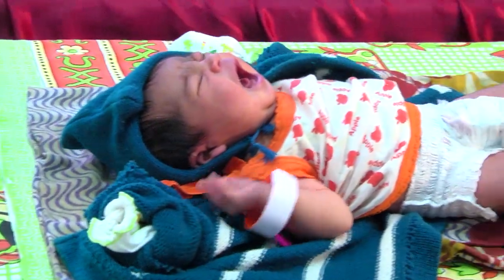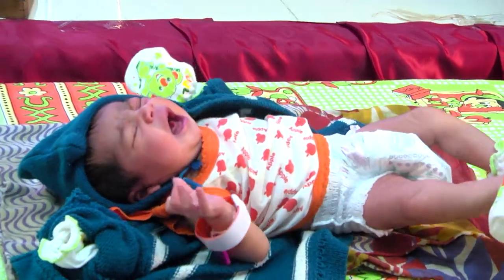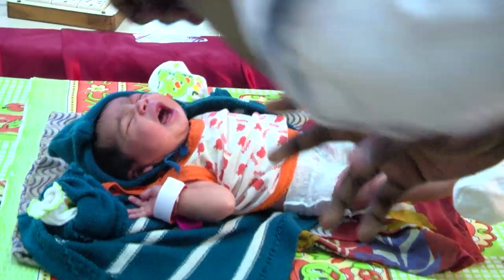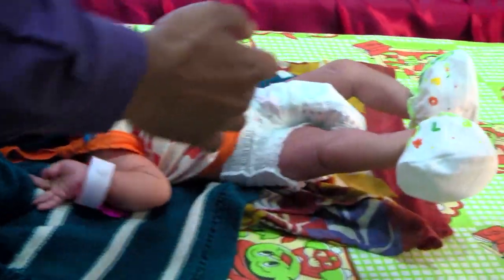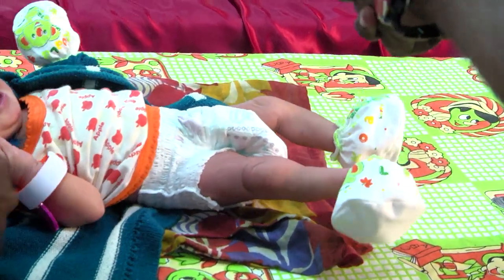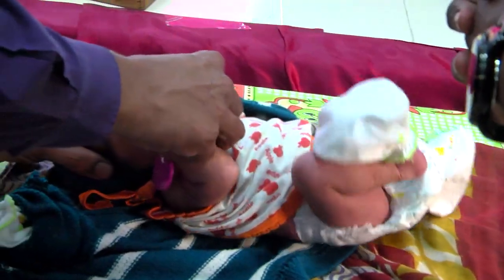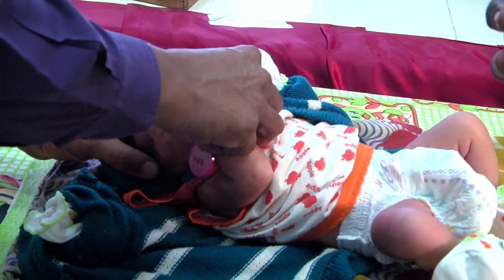I would like to pacify the baby, and then we can examine. They will forgive you. The second thing is, the mistake you made is that with this baby, you handled the limbs. So don't touch the limbs. Ultimately, we are going to see the baby's movement of limbs. So we have to console the baby.